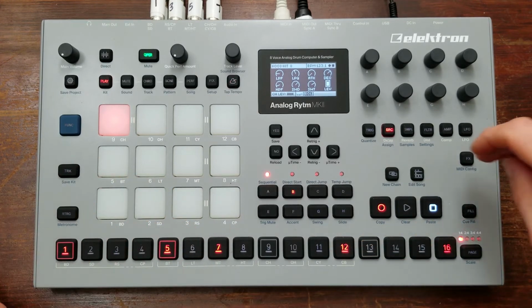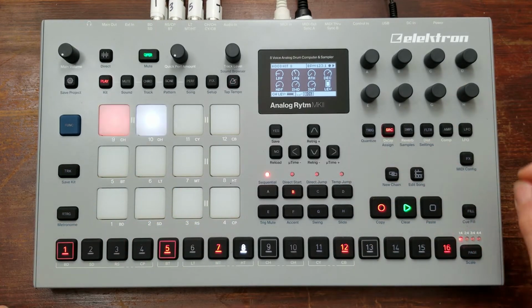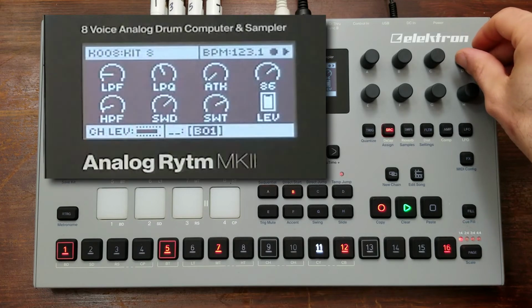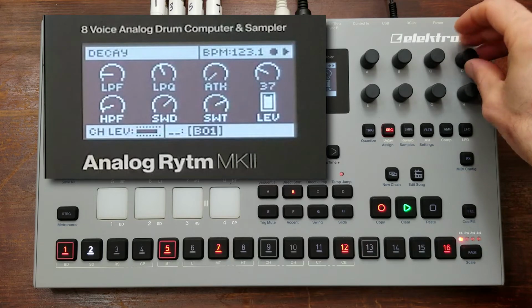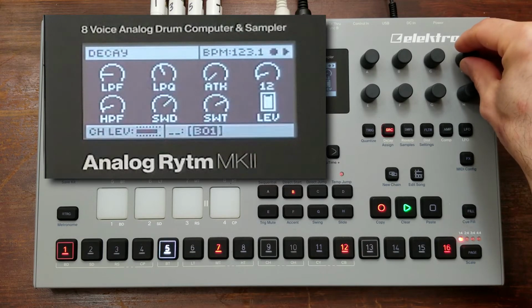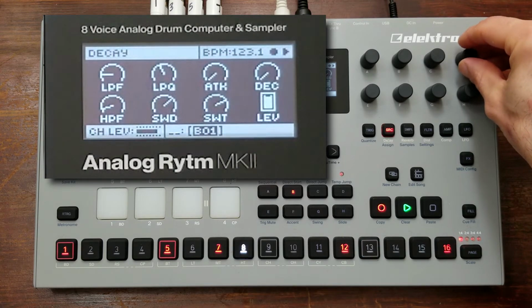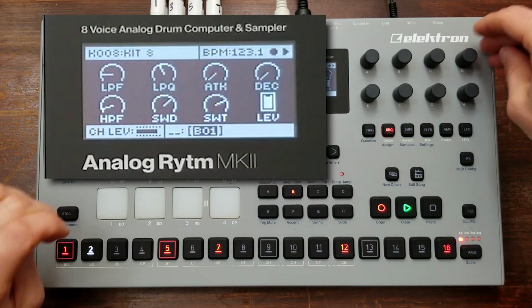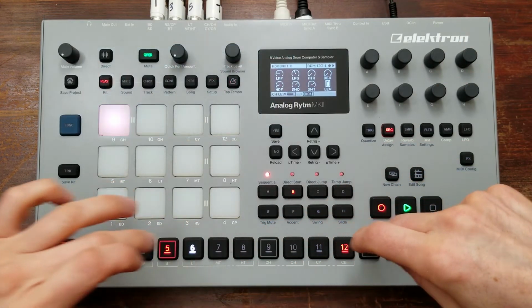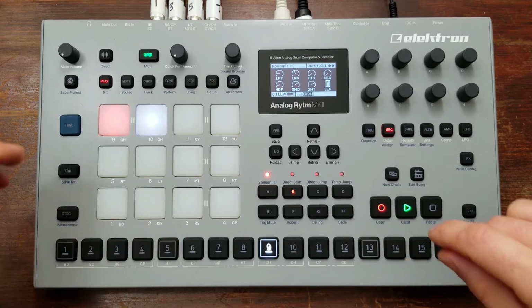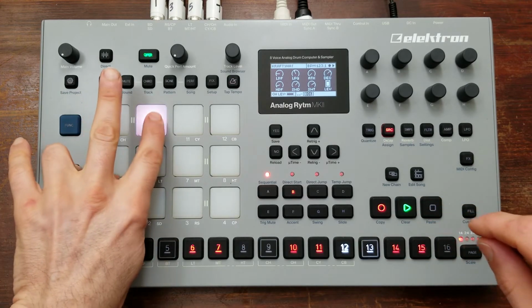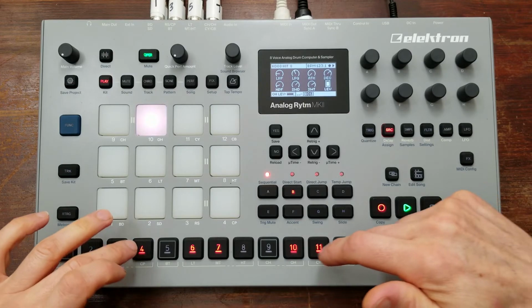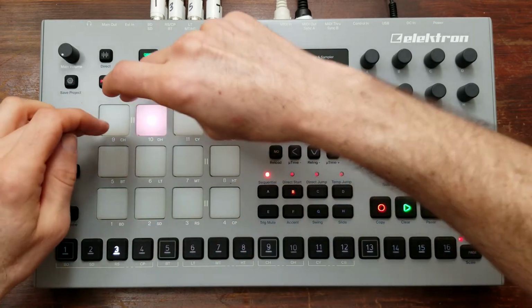But what we're going to do is we're going to So let's see, this is how this works.